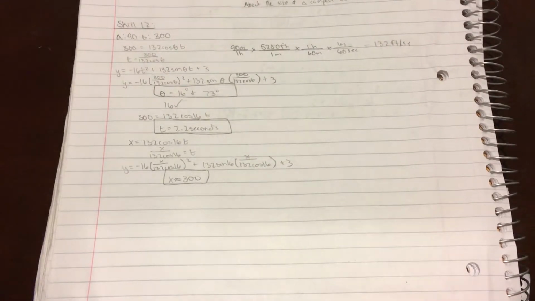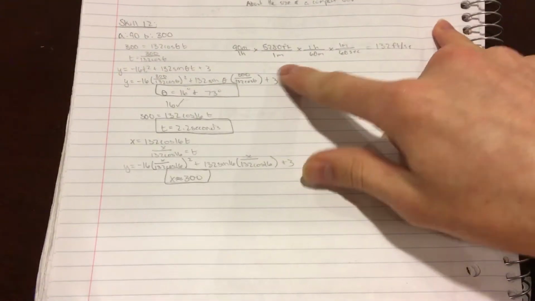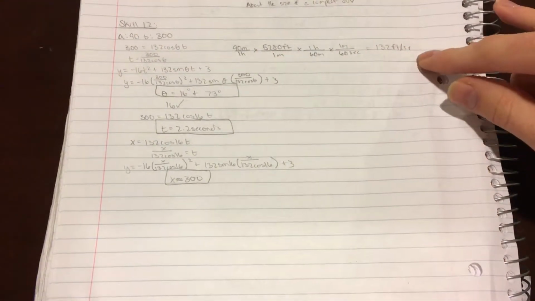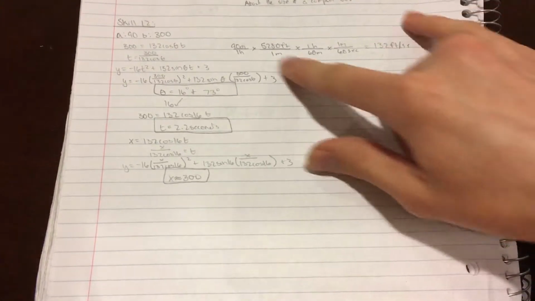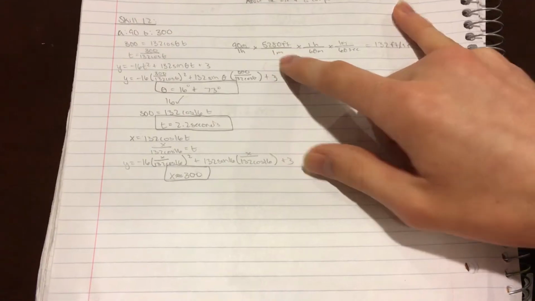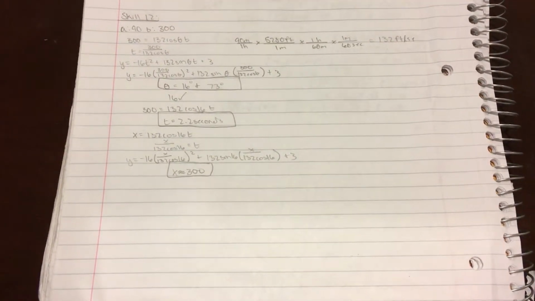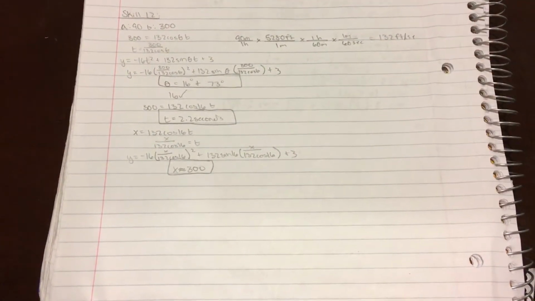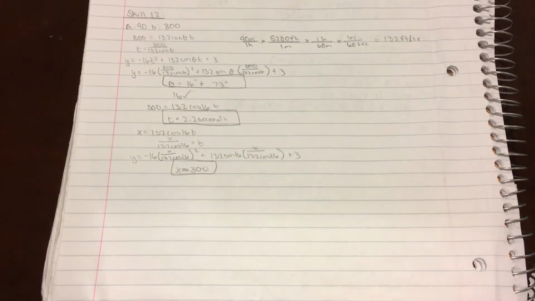Because this value, the velocity, is given to us in miles per hour, we had to change that through some basic conversions to find our feet per second value, which I found to be 132. I did that by multiplying 90 by 5,280 to get it out of miles and into feet, and then dividing by 3,600 to go from hours to seconds.